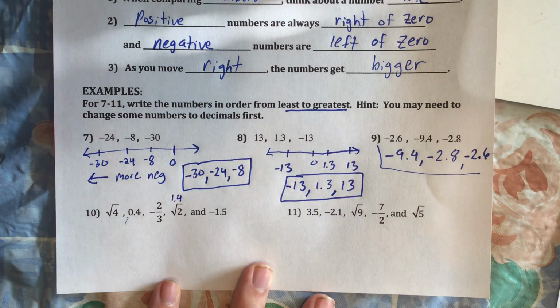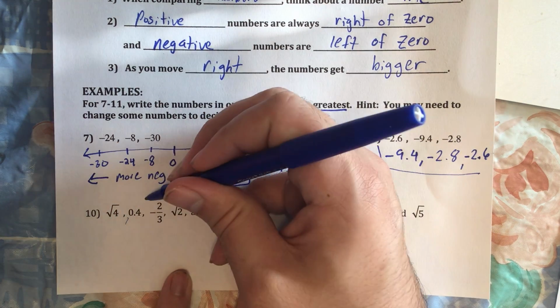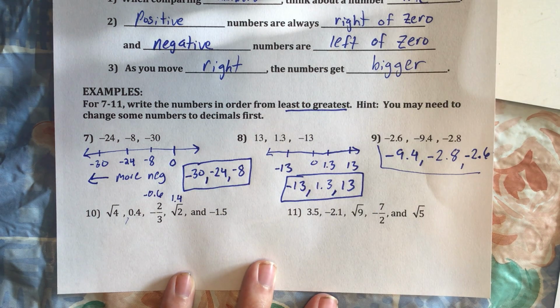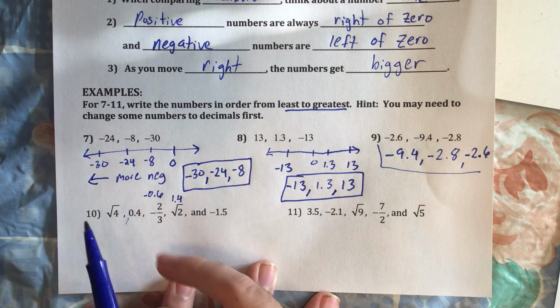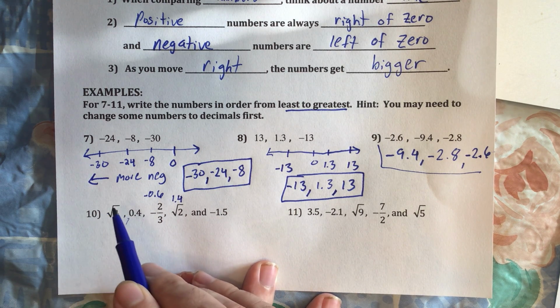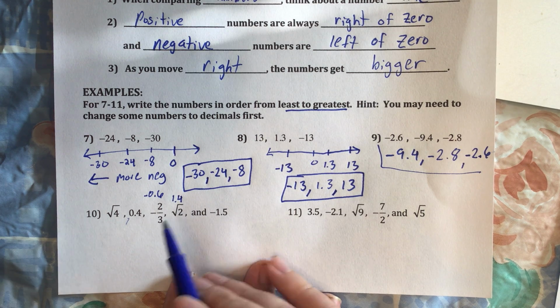1.4 about. You can even type in the fractions. So if I did negative 2/3 in the calculator, this is about negative 0.6. Okay? And then square root of 4, I can actually do that one in my head because I know that's a perfect square, it's called. This is not perfect, right? You can't really do this in your head.